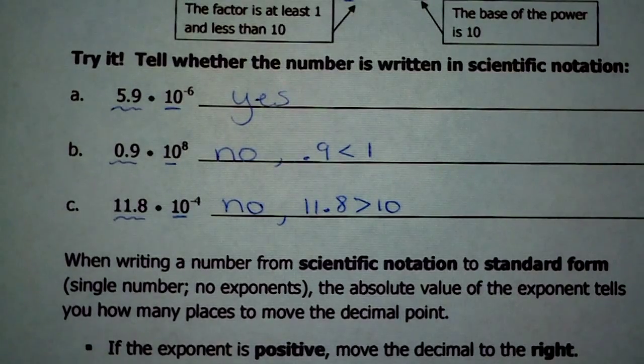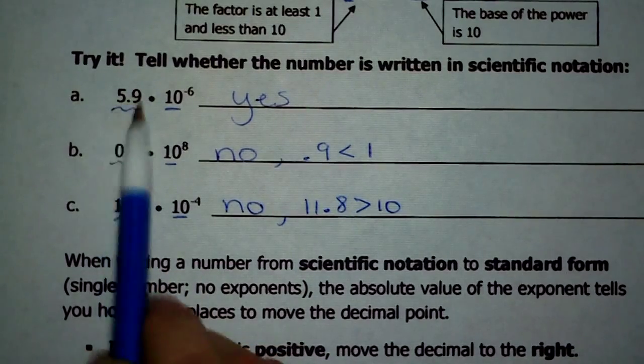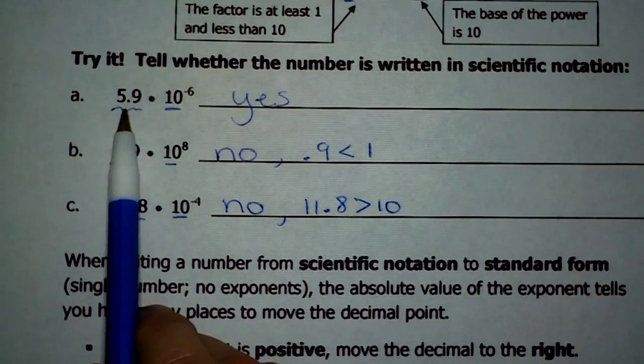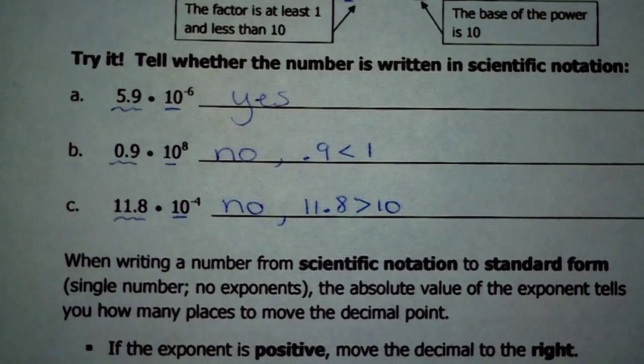So in order for a number to be written in scientific notation, it has to be a factor that's 1 or more but less than 10 multiplied by a power of 10. So there's a simple just yes or no. In your homework packet, all you have to do is say yes or no for that little section.